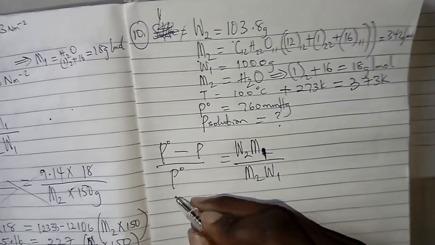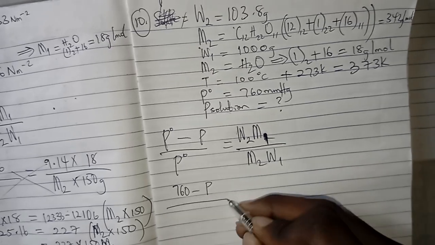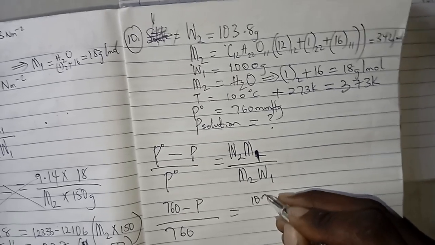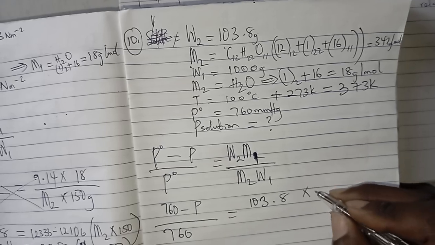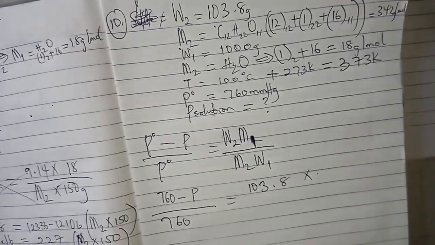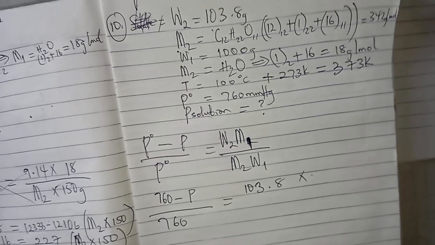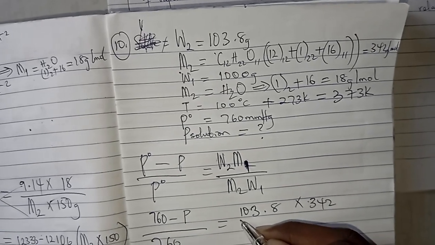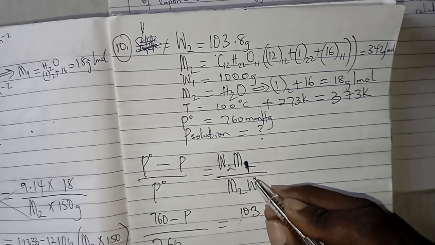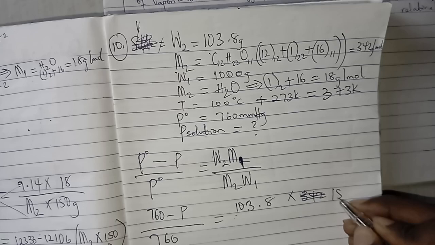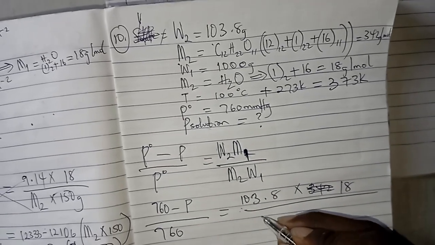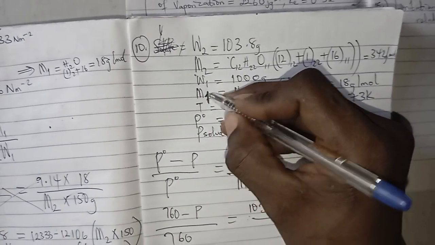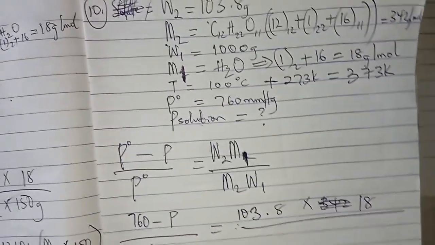So I have 760 minus P all over 760 equals W2, the mass of solute, 103.8, times M1. Sorry, M1 is 18, the molar mass of the solvent.